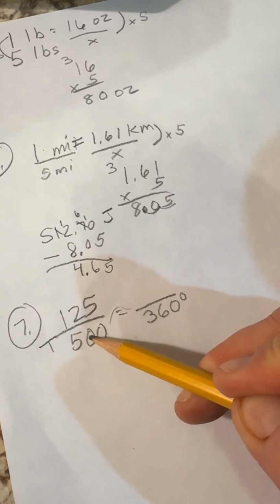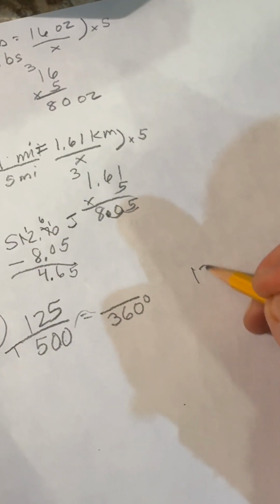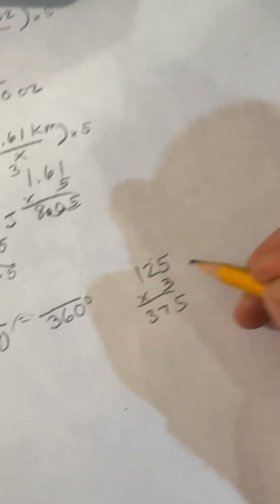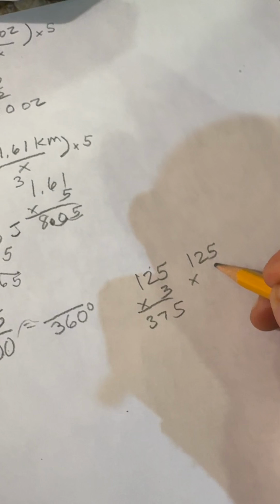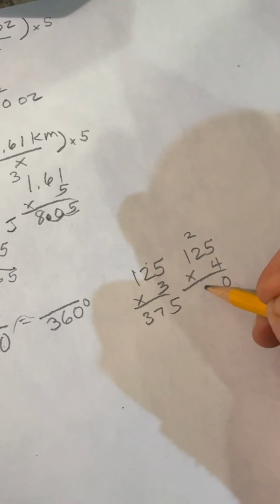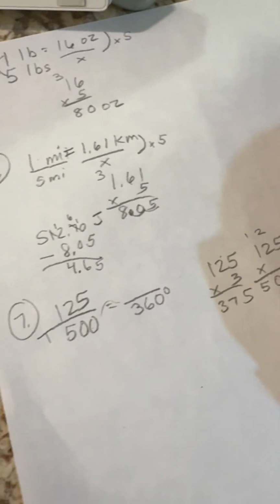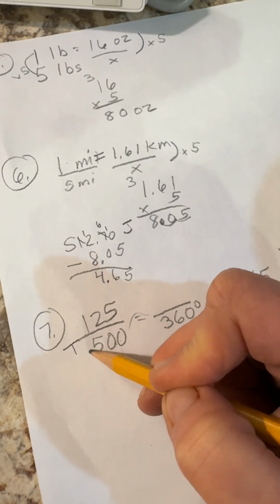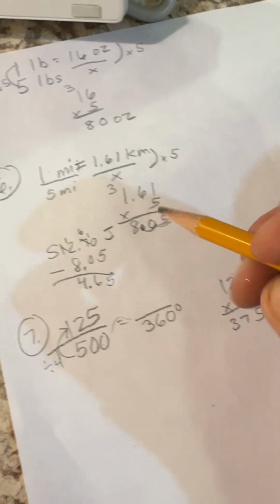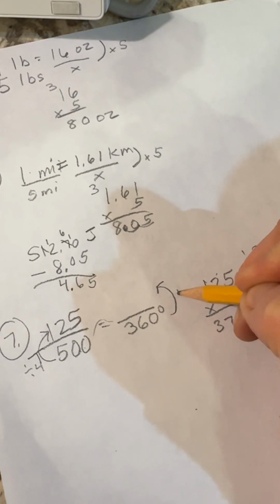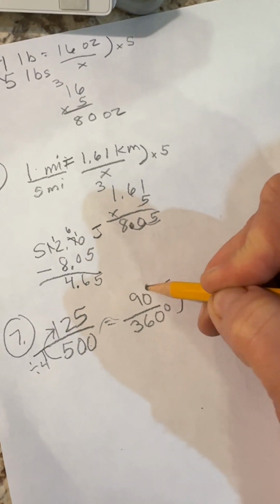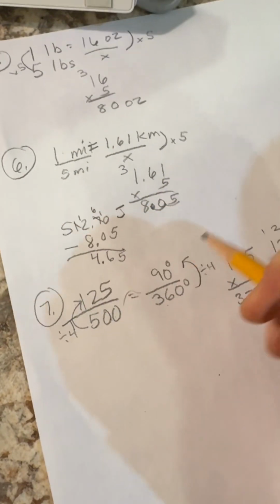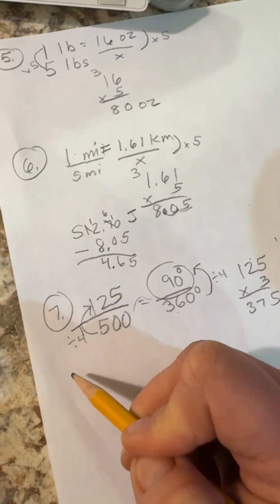So 125 to 500, well, I'm just going to start multiplying. 125 times 3 is 375, not quite enough. Hopefully this works as a whole number. Oh, it does. 125 times 4. So I went from here to here, I multiplied by 4. That means that I'm going to divide from here to here by 4. And I'm going to do the exact same thing over here. So 360 divided by 4 is 90 degrees because 9 times 4 is 36. So 90 times 4 is 360. So my first one for train is 90 degrees.